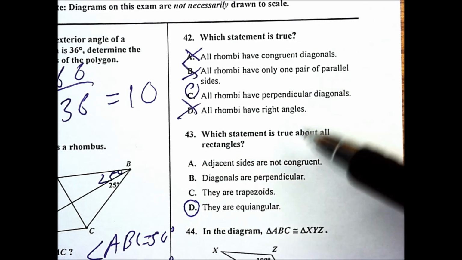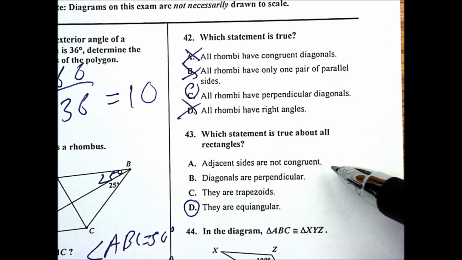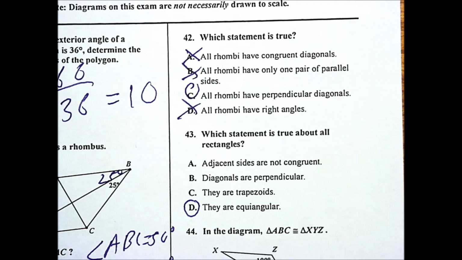Now again, option A was put first here, trying to confuse you a little bit, saying adjacent sides are not congruent. That would apply if that rectangle was a square. And a square is a subset of a rectangle.